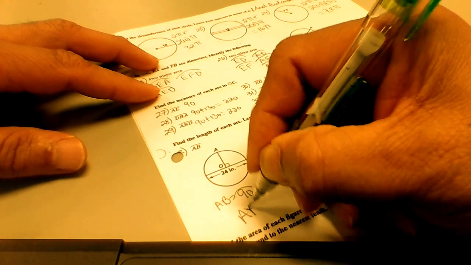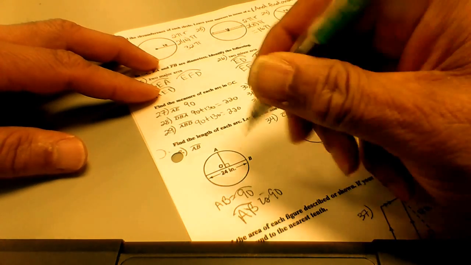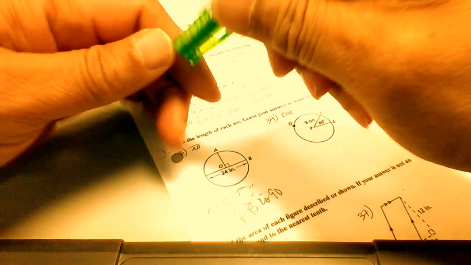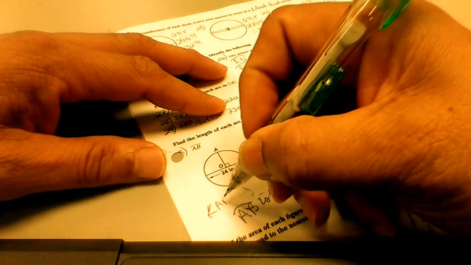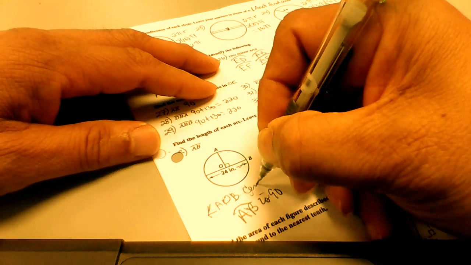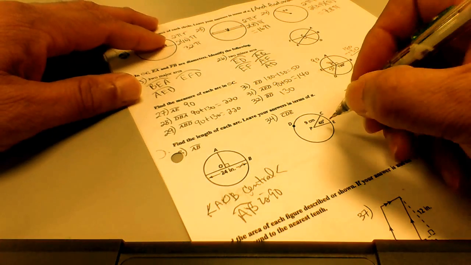Angle AOB is a central angle. So it's going to be 90.